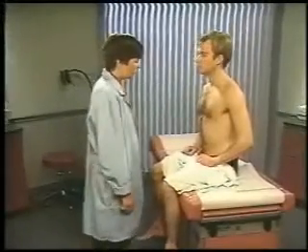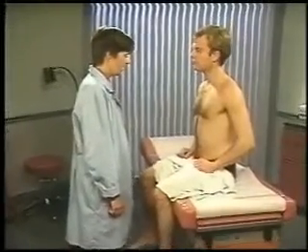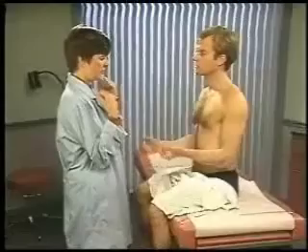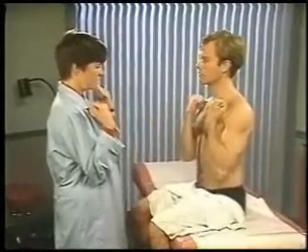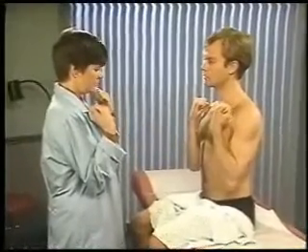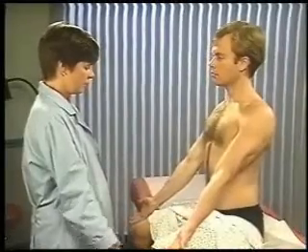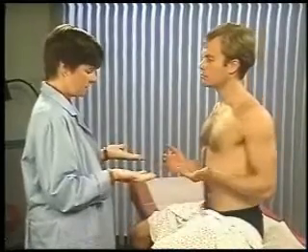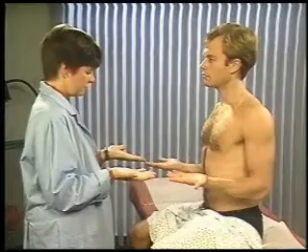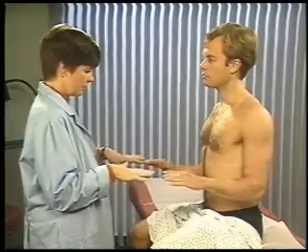Now assess the range of motion of the patient's elbows. To test flexion and extension, have the patient bend his elbows as much as he can, and then straighten them. To check supination and pronation, ask the patient to flex his elbows at 90 degrees and turn his palms up, and then down.